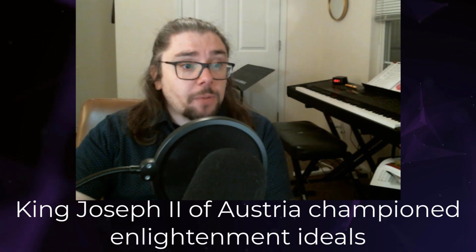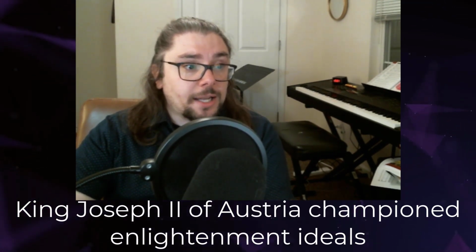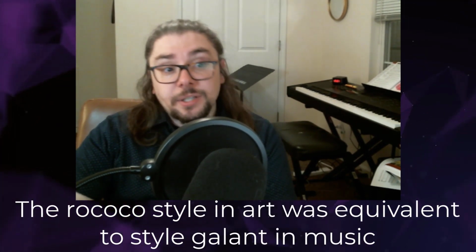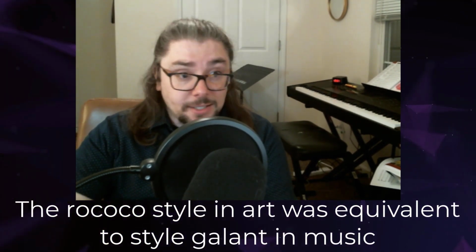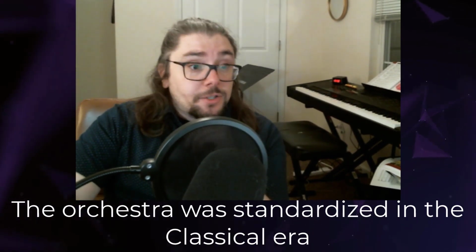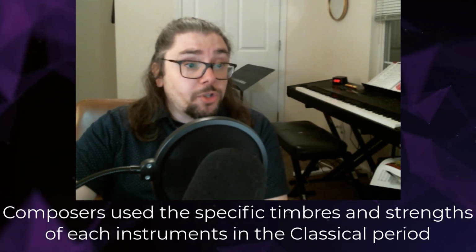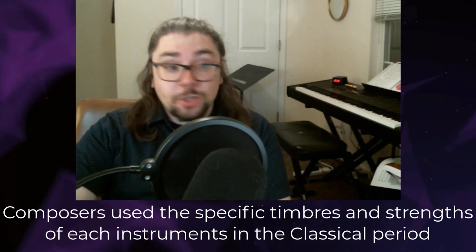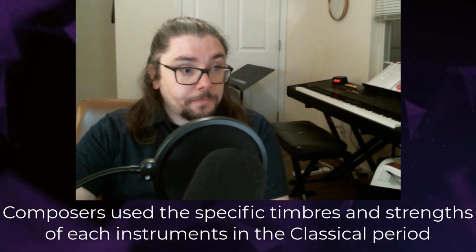The ruler that championed Enlightenment teachings during the classical era was King Joseph II of Austria. The artistic style equivalent to style galant or gallant style was Rococo. The orchestra was standardized during the classical period. Starting in the classical period and used ever since, composers used the specific timbres and strengths of each instrument.